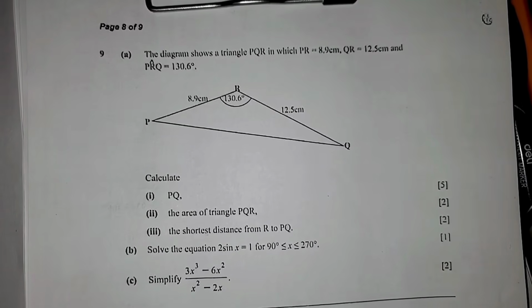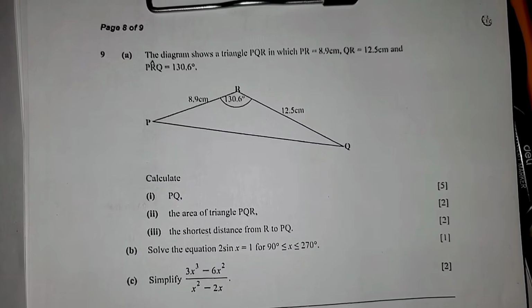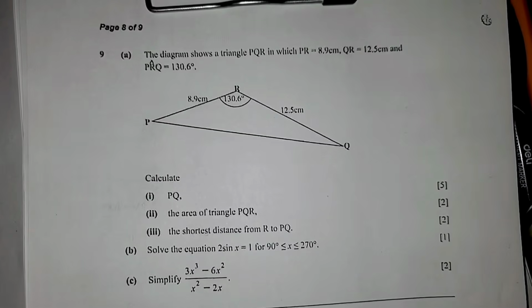In this video, I'm going to solve this trigonometric question which came in 2024 GCE Paper 2.